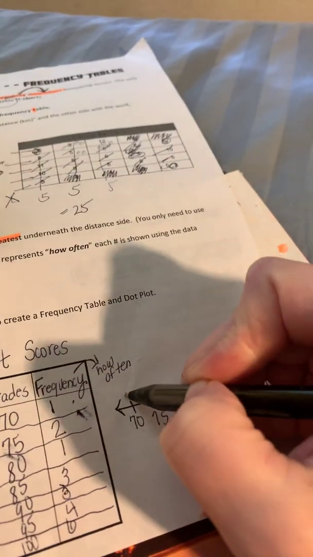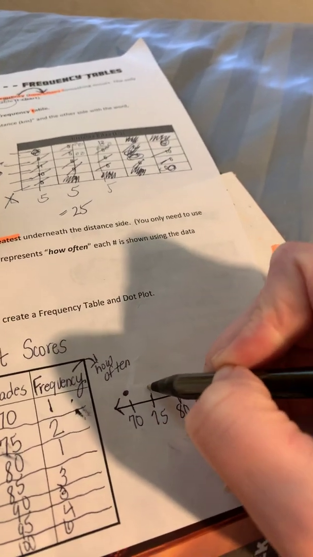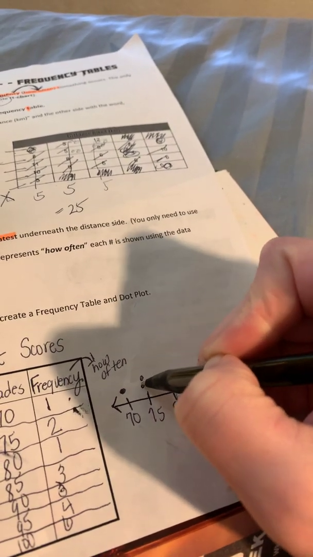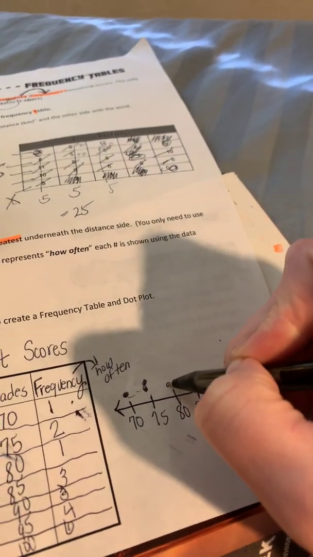And we need, on a dot plot, they use dots. 70 was seen once. 75 was seen twice. Should be equal, remember? And then once.